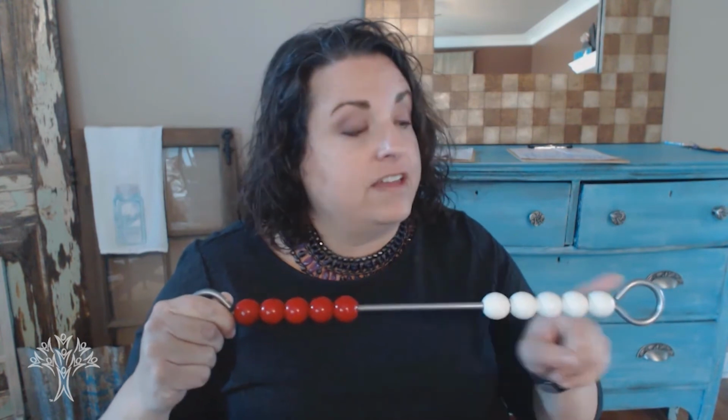If all the red are showing and all the white are hiding, how many beads are hiding? Let's check. If you said 5 white were hiding, you were right. 5 and 5 make 10. We just have a couple more.